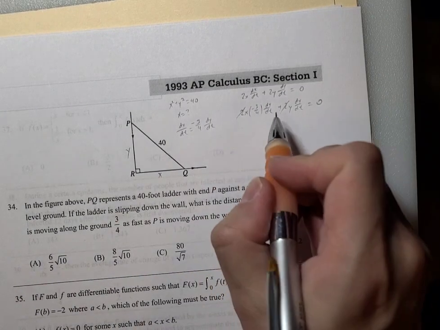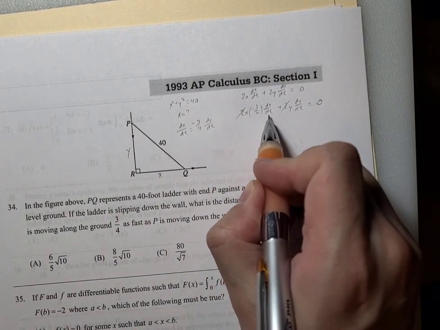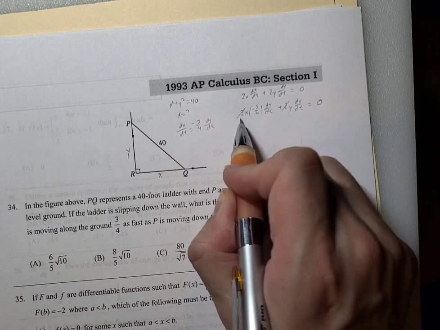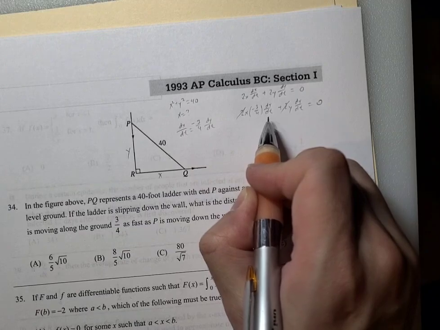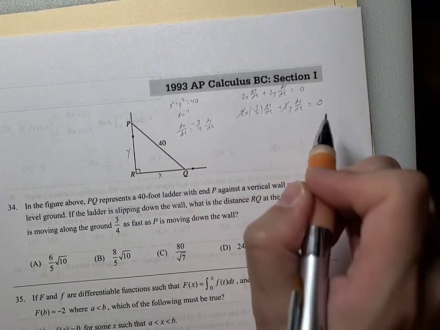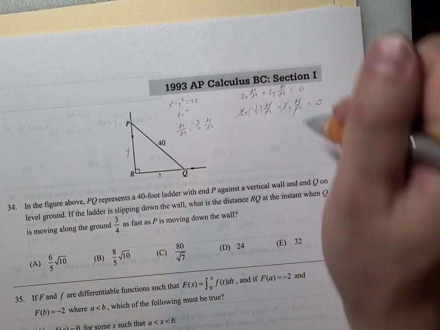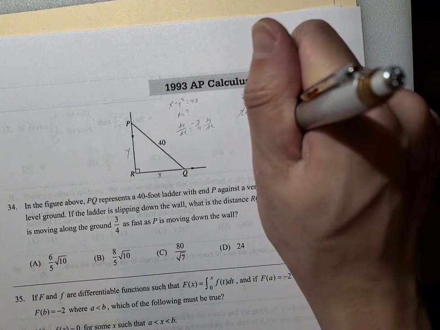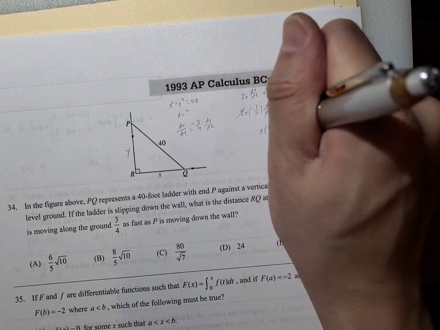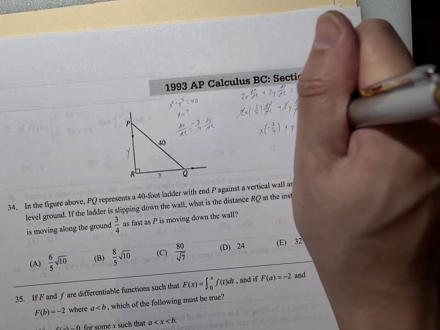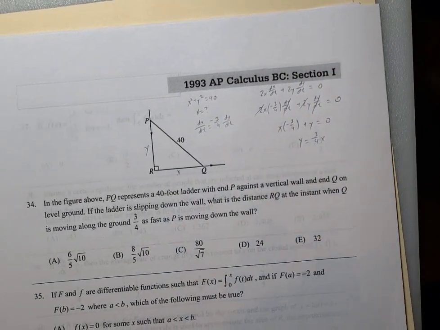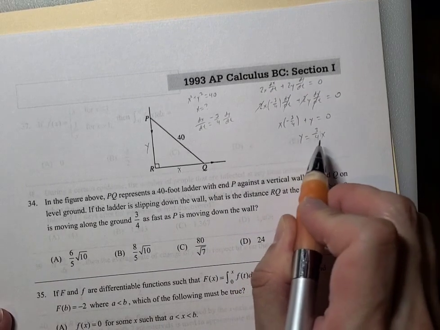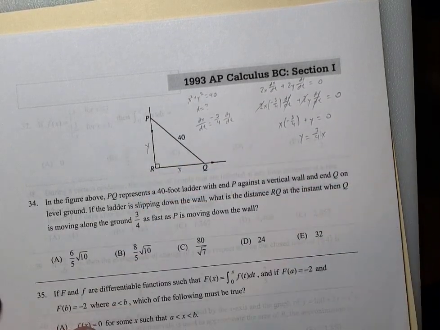And we could also factor out the dy/dt. Okay, so we can factor out 2, and we can factor out dy/dt. So we can factor out a 2 dy/dt and divide both sides by 2 dy/dt. So then this would also go away. Okay, so we're left with x times negative 3/4 plus y is equal to 0, or y is 3/4 x. Now we can plug this back in to here to find what x is.